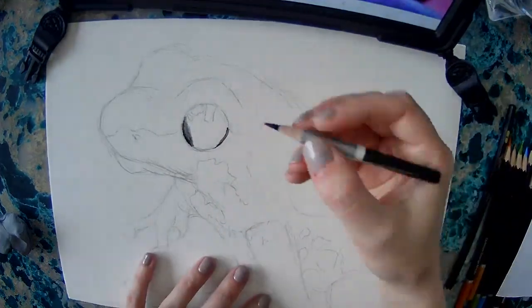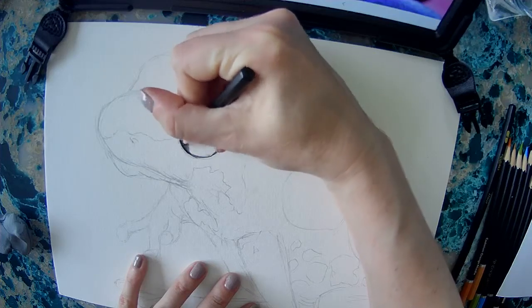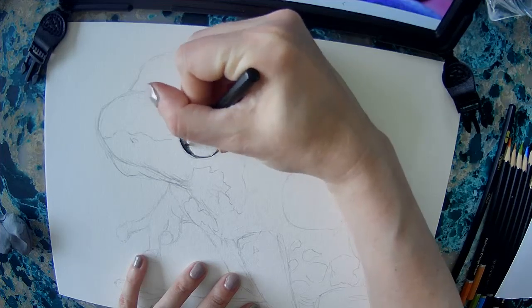My pencil is so small, it's very difficult to hold and draw with now and shade. I'll have to treat myself to a new one.